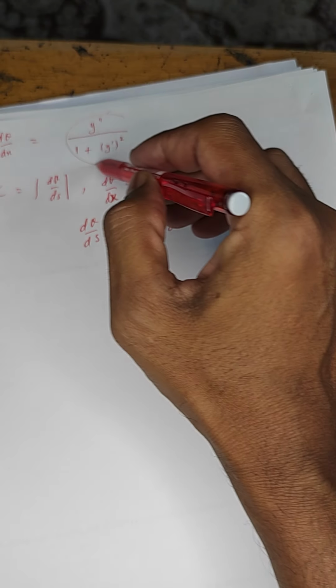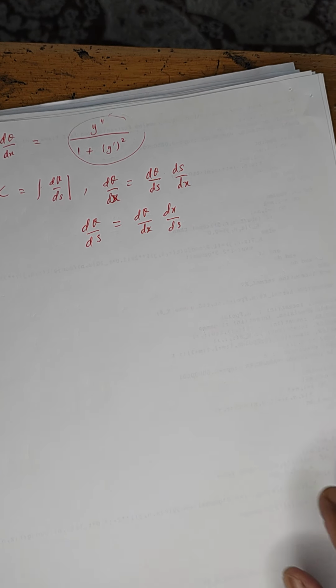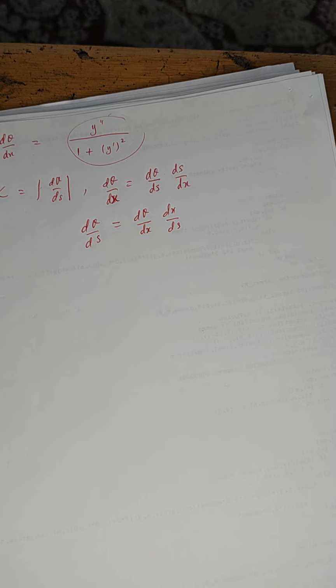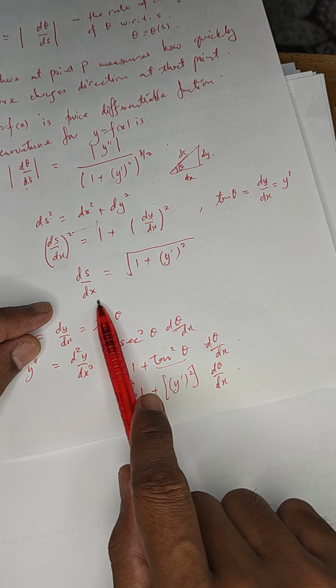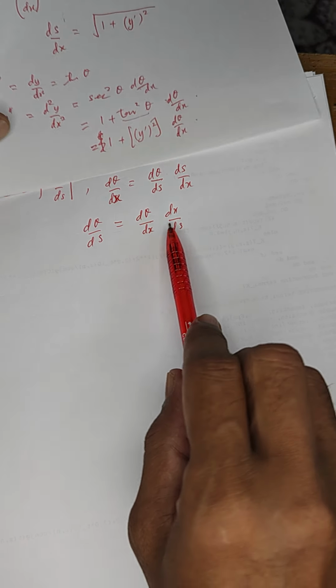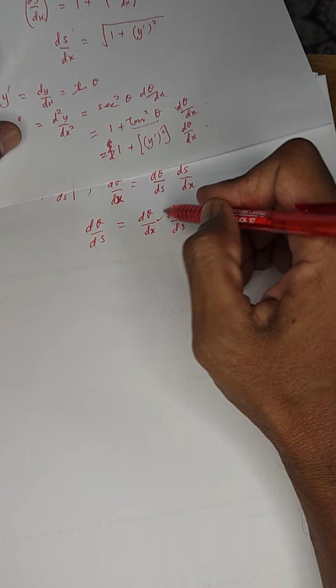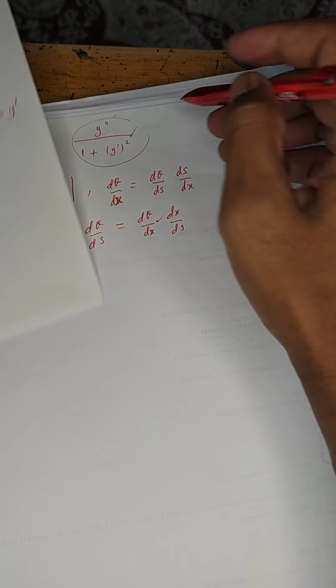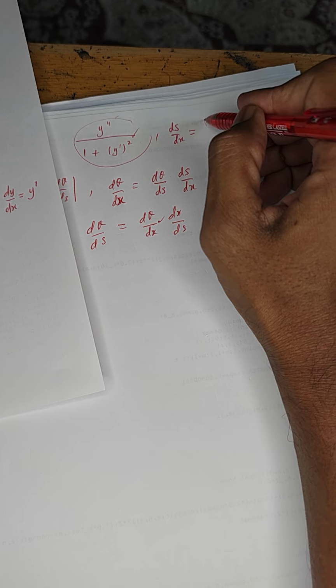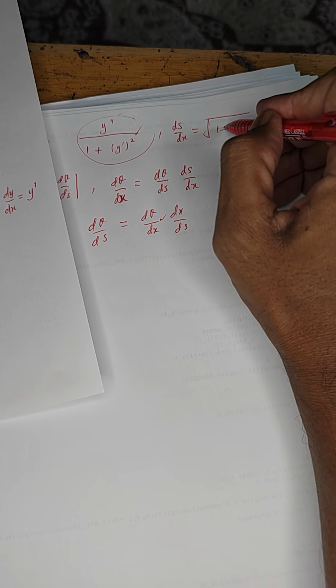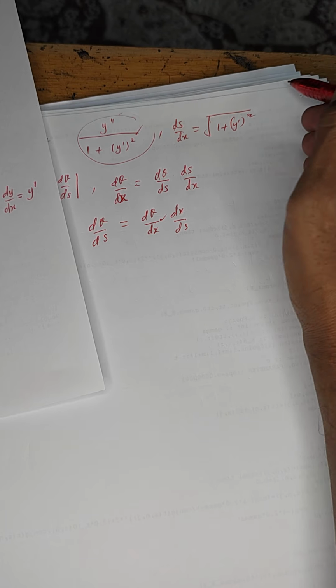We have d theta dx here, and for dx ds, we already obtained ds dx, so we just invert those things. So we have ds dx from there, and let me write this, ds dx is given as the square root of 1 plus y prime squared.